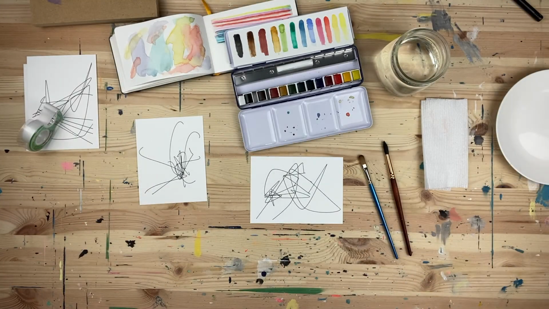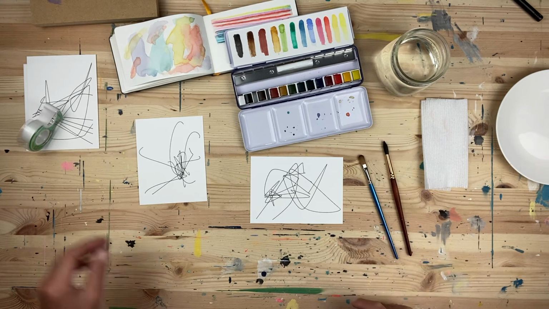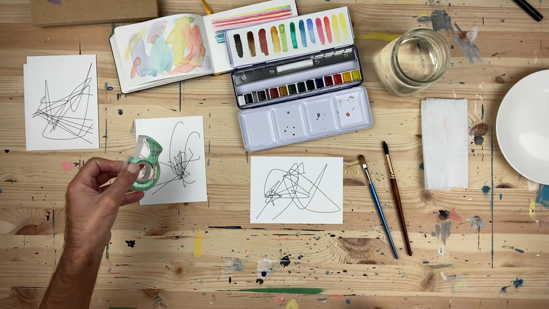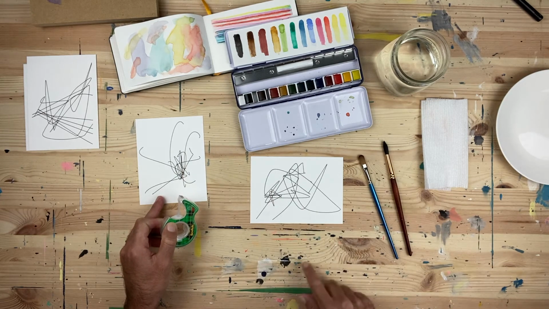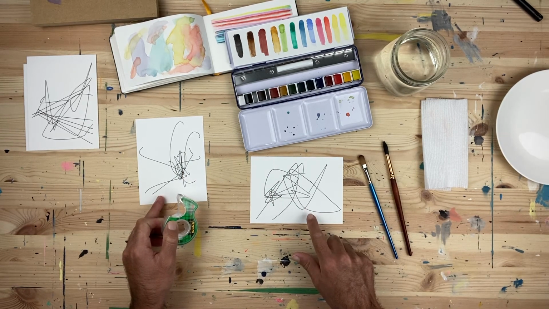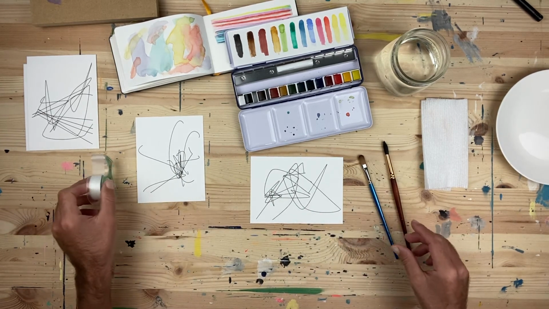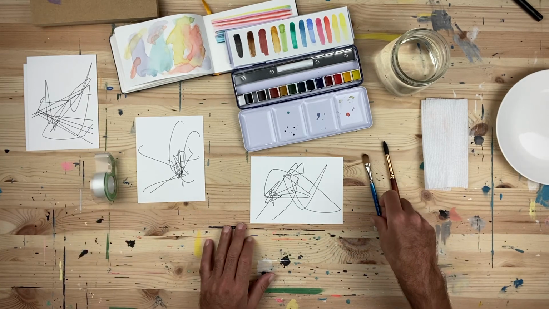So now we're ready to get started with the watercolor, and I'm not sure, again, exactly how this is going to turn out, but we're just going to give it a try. I do have some plain scotch tape, and I'm going to use that a little bit on this image to tape off some of the hard lines. On this one, I'm just going to go freehand, and what we're going to do with the watercolor is start light and move darker as we go through.